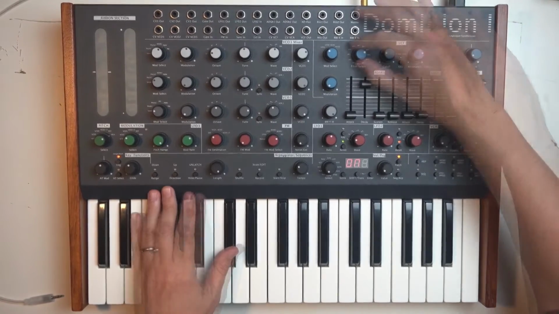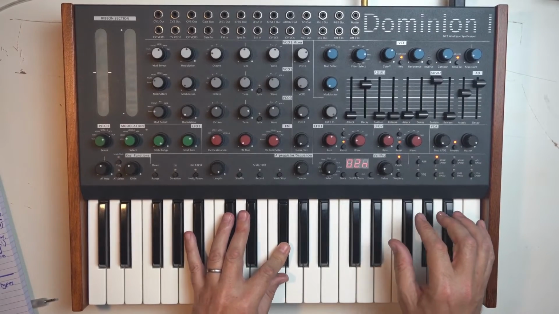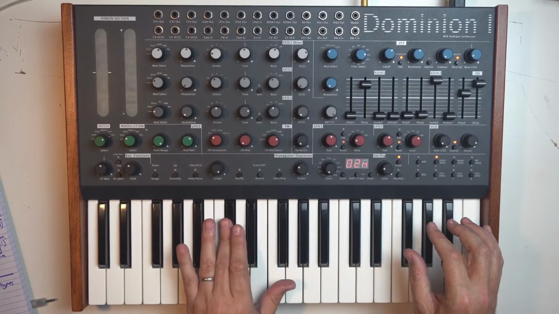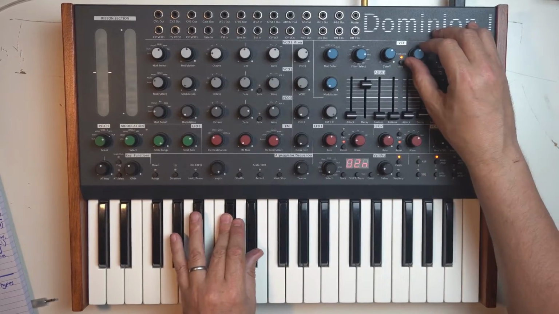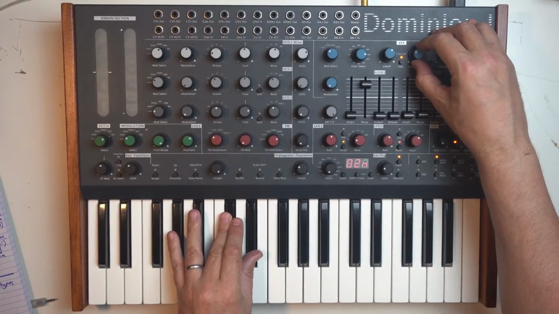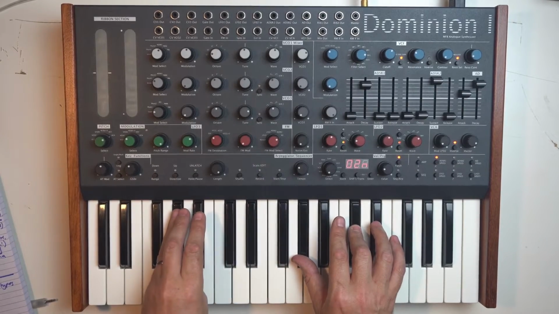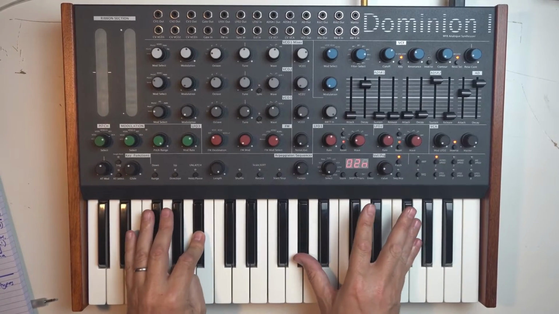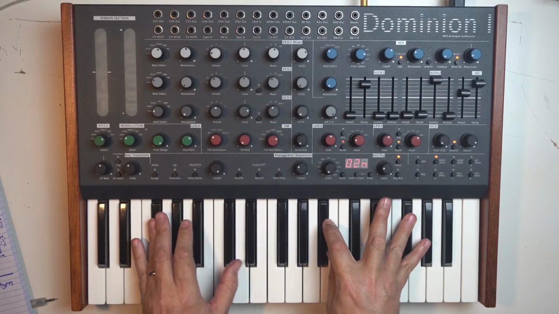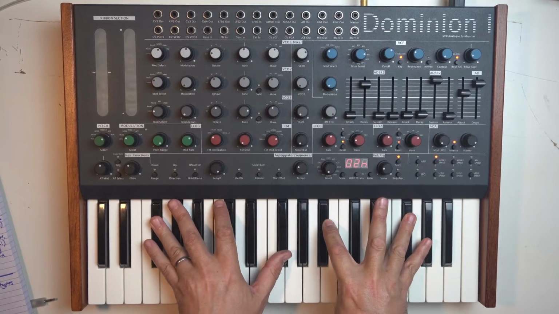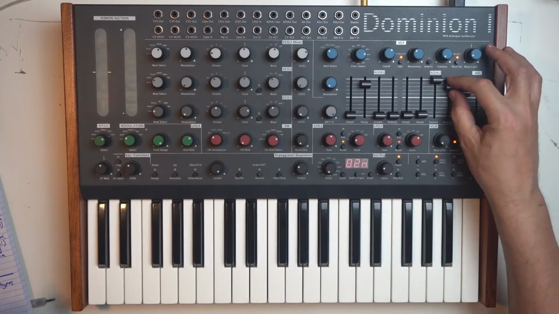There are 4 bandpass modes with various different settings there. We've also got a notch filter. And if I take the resonance off, you can hear that slightly SEM-like phasing quality to the filter there, which is rather lovely.